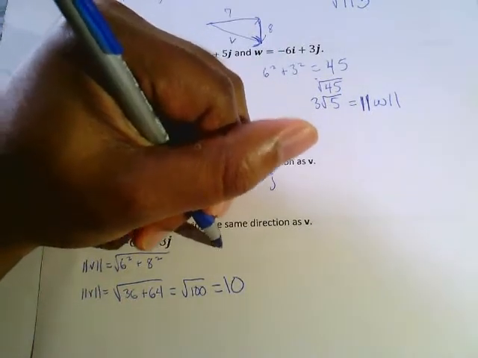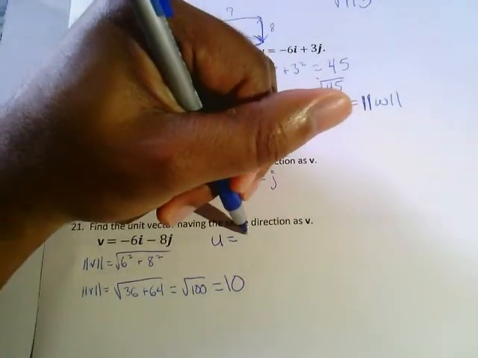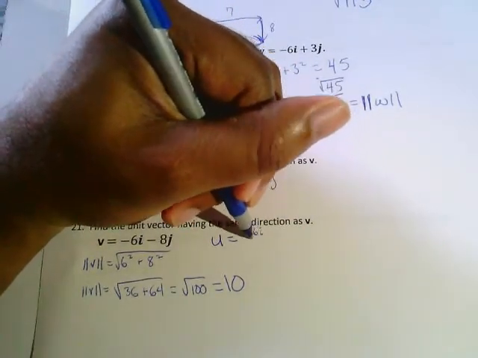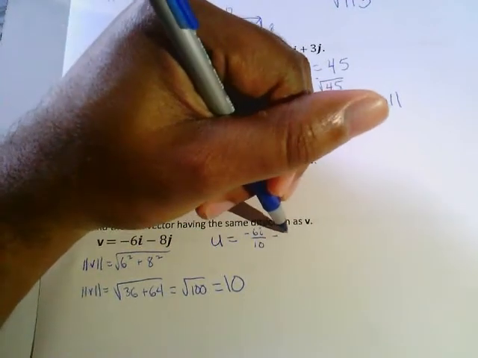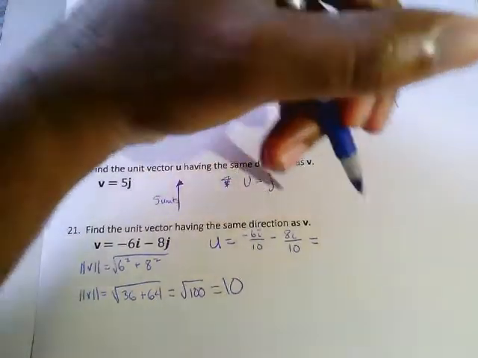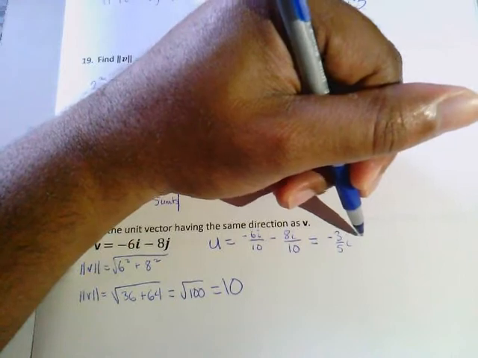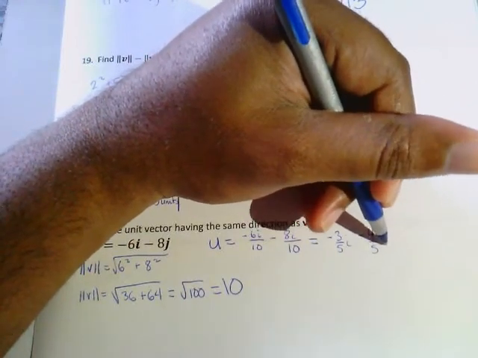So our unit vector is going to be our original vector divided by 10. So this will be negative 6i over 10 minus 8j over 10. And we can reduce that and we'll get negative 3/5 i minus 4/5 j.